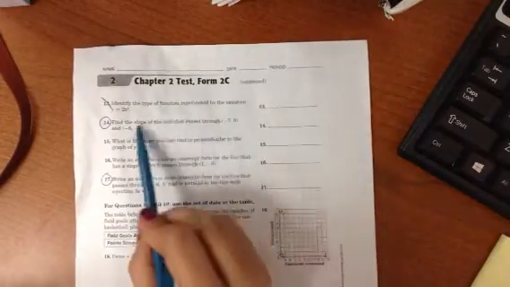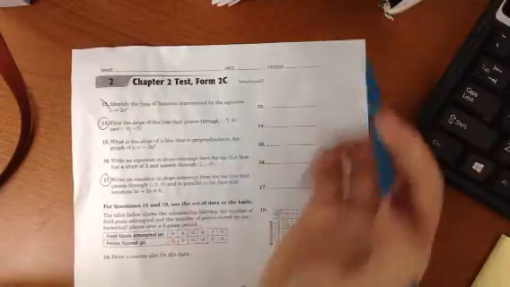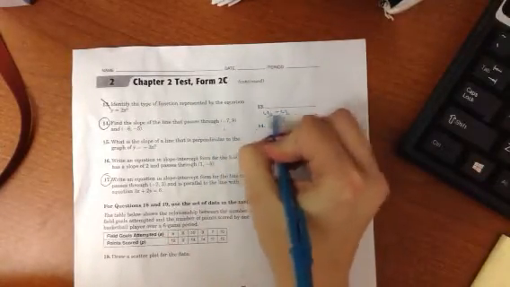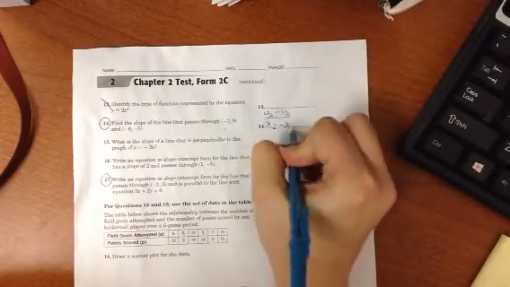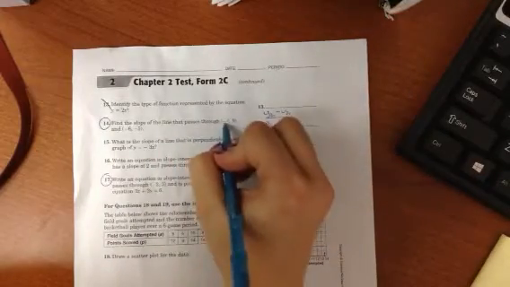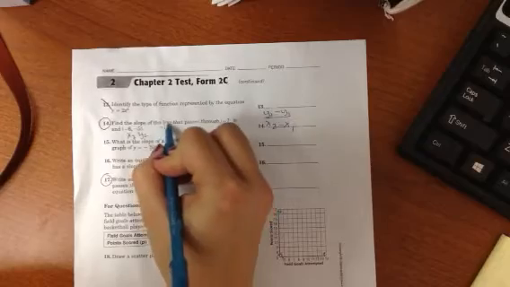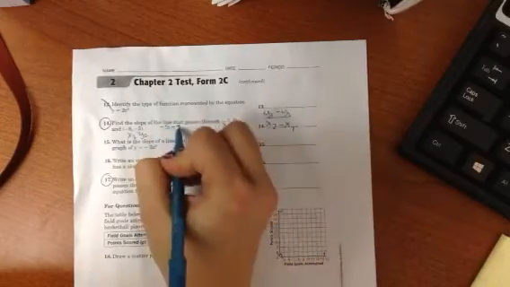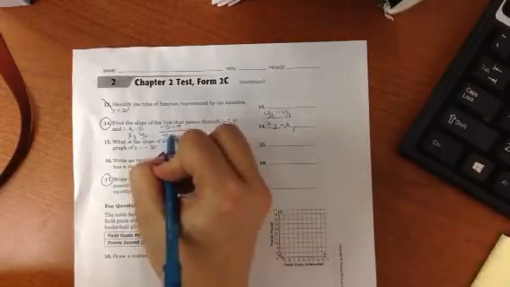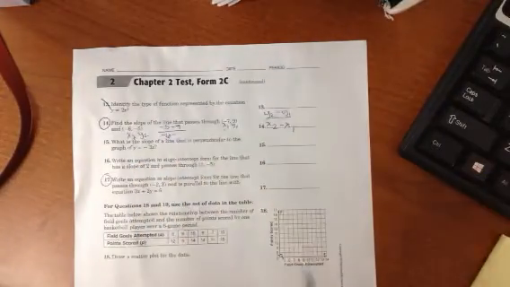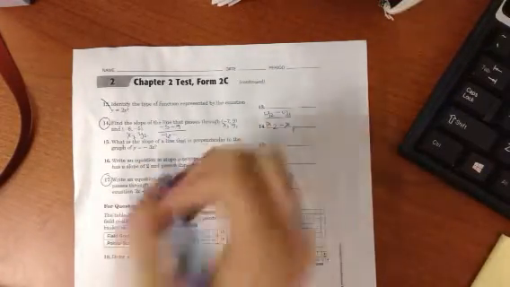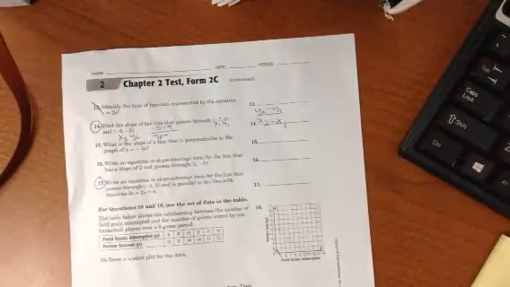Number 14 says find the slope of a line. So the slope of a line, you use the formula y2 minus y1 over x2 minus x1. So I label x1, y1, x2, y2. So it's going to be -5 minus 9 over -6 minus -7.